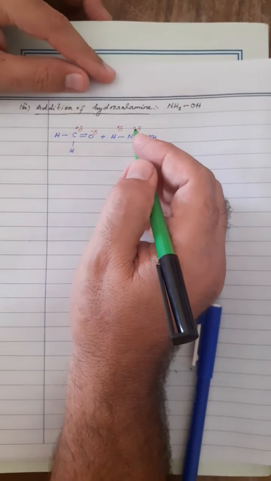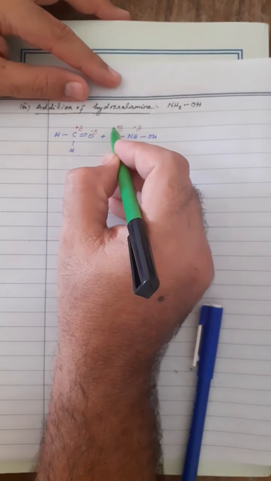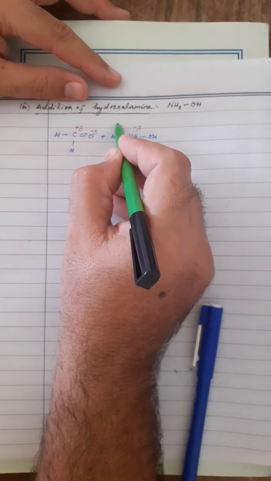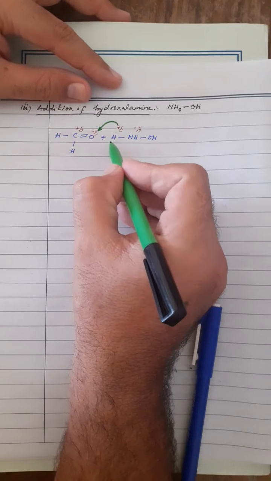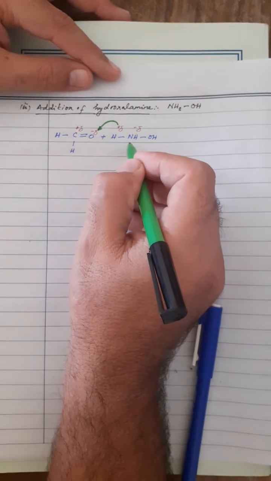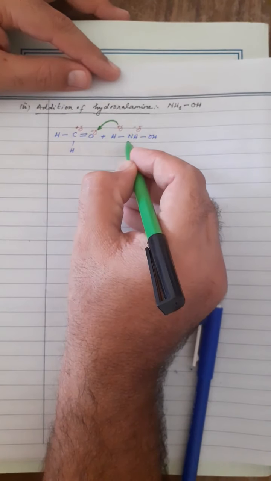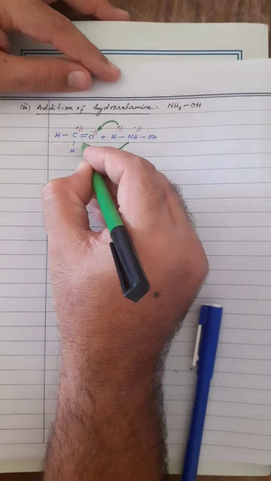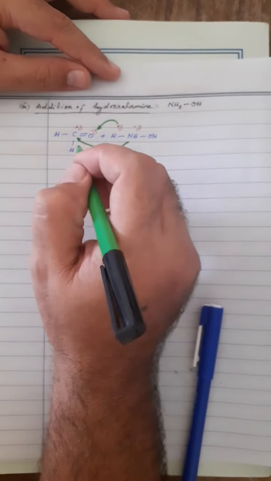Anybody can easily predict what's going to happen here. Hydrogen with partial positive character is going to approach oxygen, because hydrogen is electrophilic and oxygen is nucleophilic. And the NH will attack on the carbon, okay? And the positive will bond to carbon.